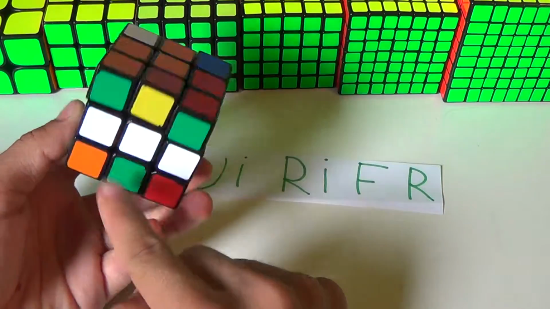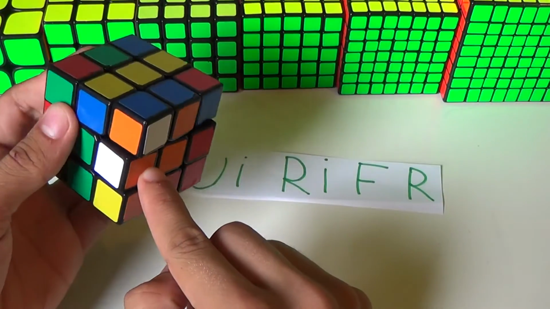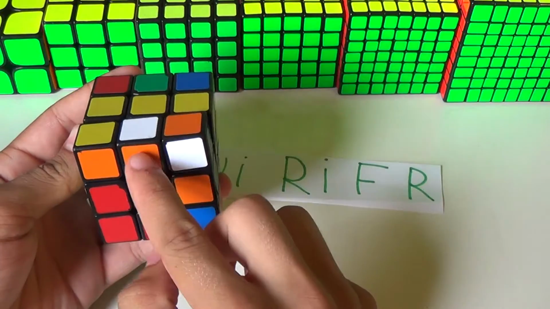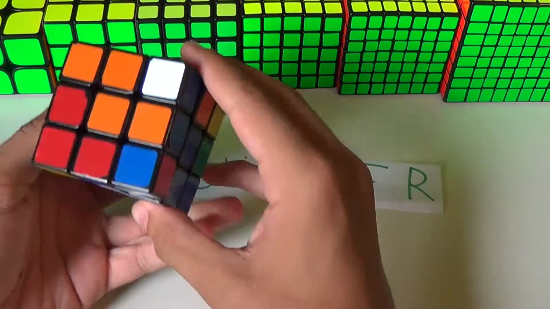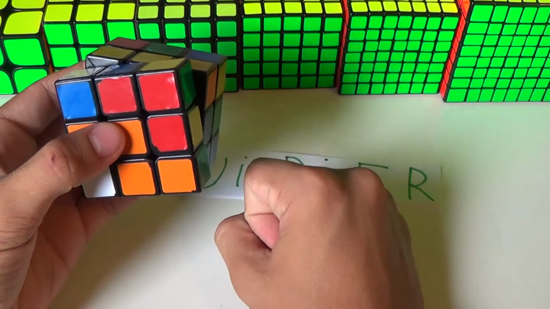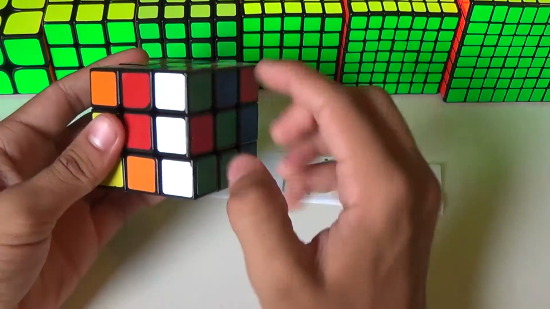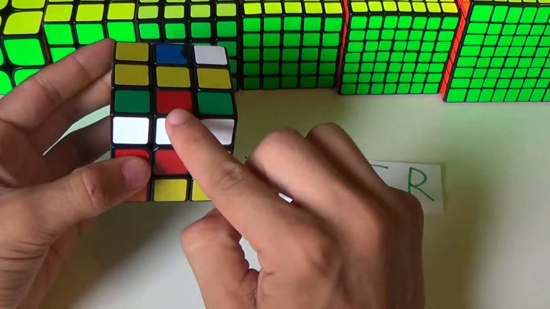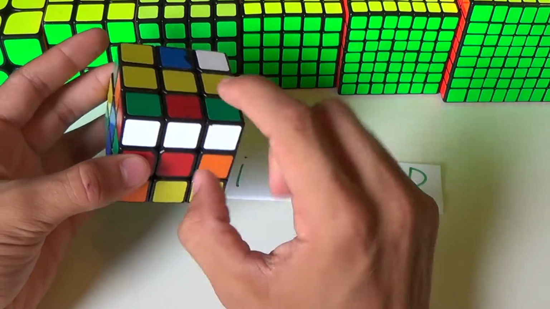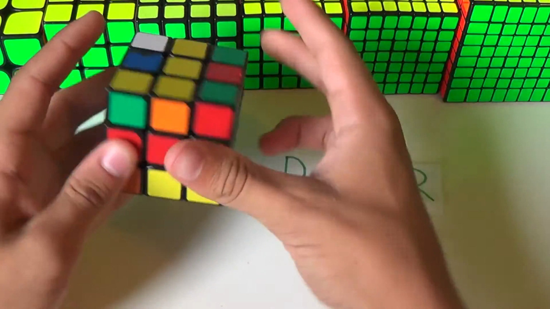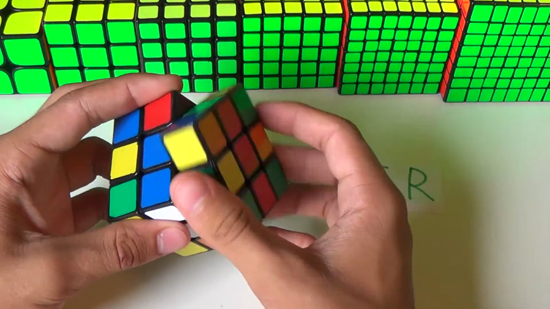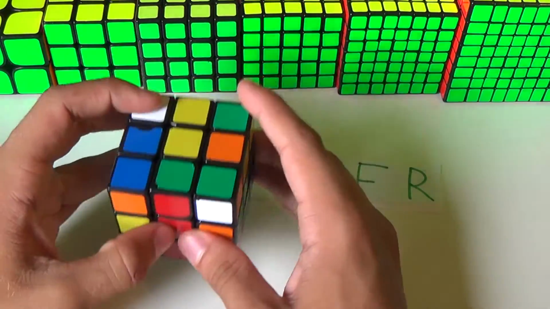So now we have two more edge pieces to solve. This one is right here, so we'll just move it to the top. And the two stickers are matching, so all we have to do is F2. And the last one is right here, so we'll move it to the top. It's already over the spot where it needs to go. The two reds are not matching, so UI, RI, F, R.